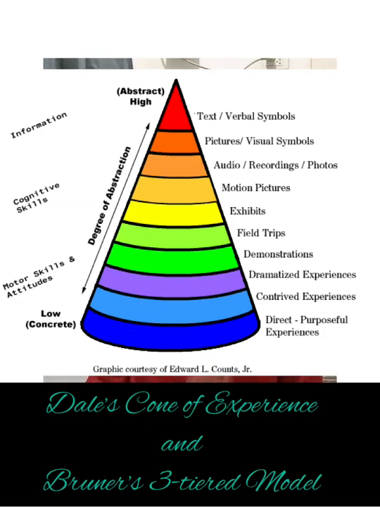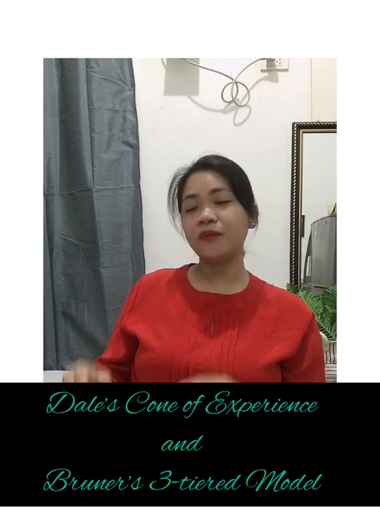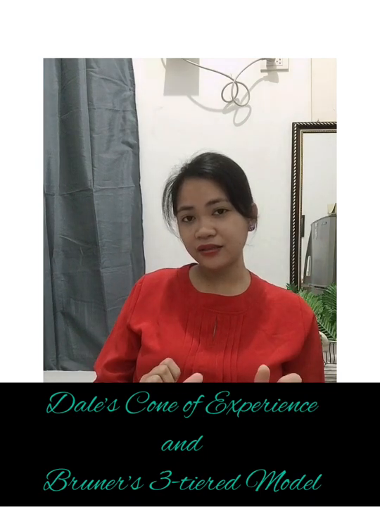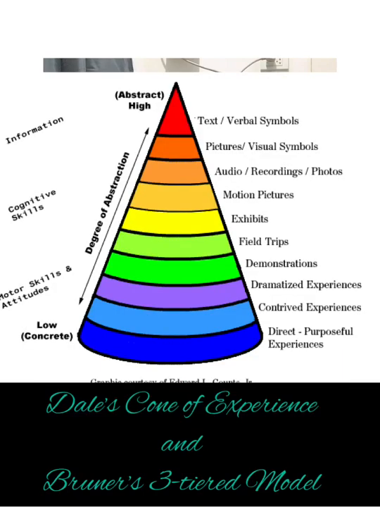So bakit siya naging ganyan? It was presented that way to try to focus on how it was being arranged. And the way it was arranged is through its degree of abstraction. Ibig sabihin, arrange siya mula doon sa pinaka-concrete hanggang sa pinaka-abstract. Isa-isahin natin so that you can really understand.